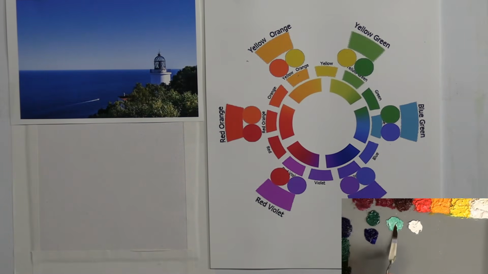Now, if I want to make that blue-green lean more towards blue, well, first of all, let's get the value correct. What value are we looking for? Depending, I'll do that with white if it needs to be lighter, and if it needs to be darker, I get more of the darker color.